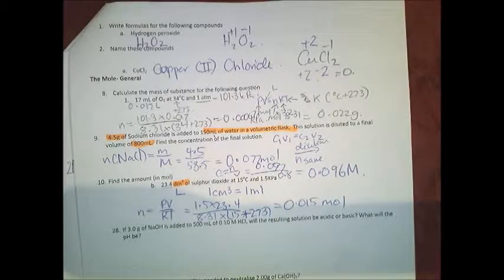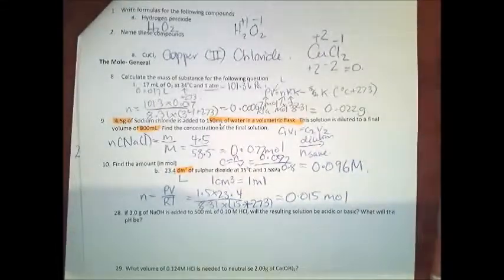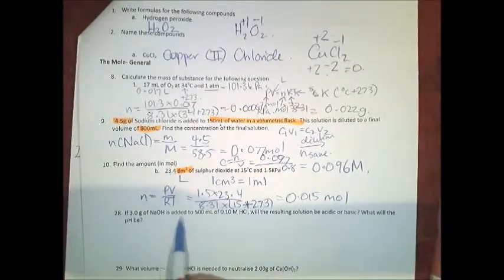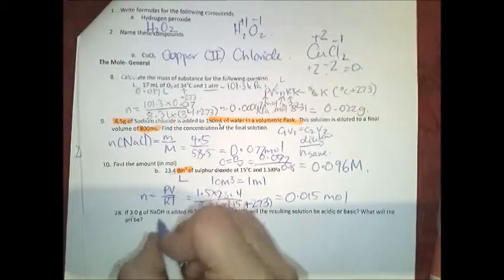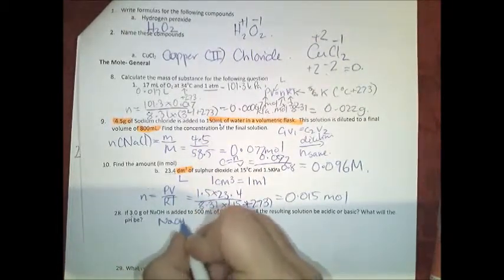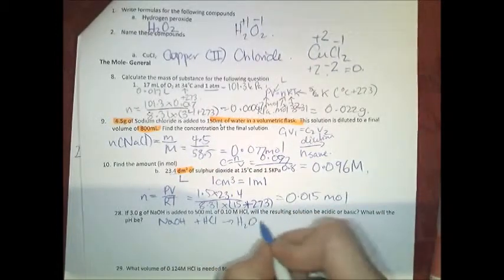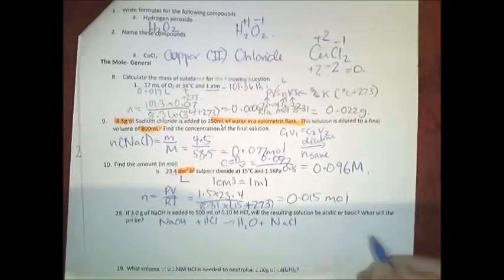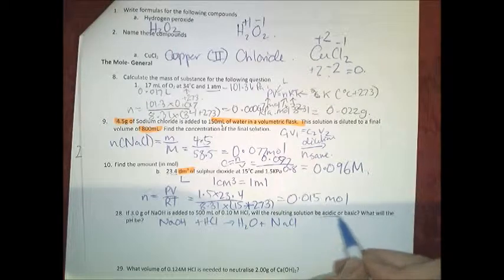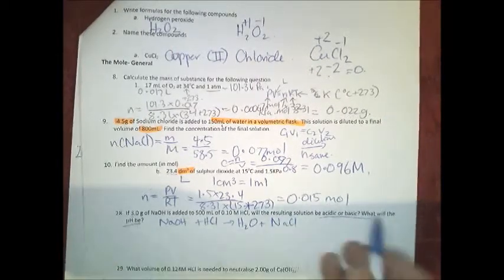Then we're doing the next one. If 3 grams of NaOH is added to 500 mL of HCl, so making sure we got our mole ratio right, will the resulting solution be acidic or basic? What will the pH be?